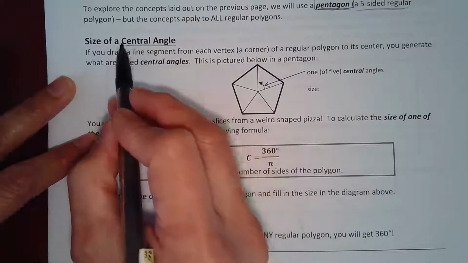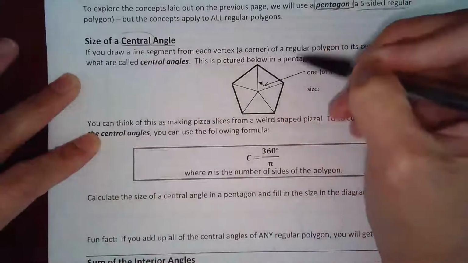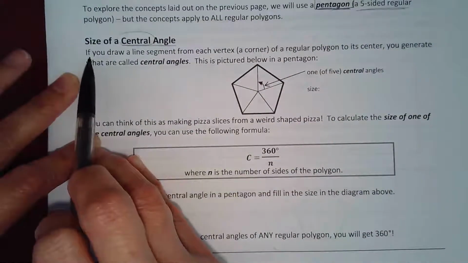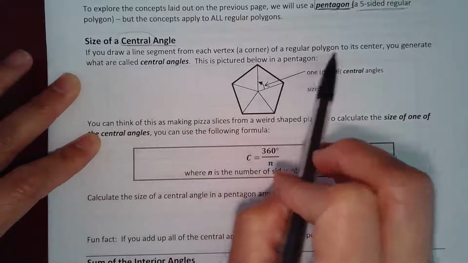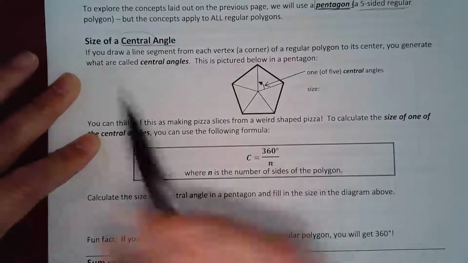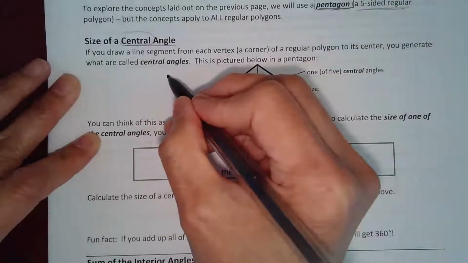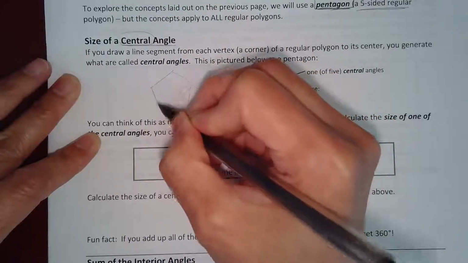As you can see, the word center, when you have this shape, if you draw a line segment from each vertex of a regular polygon to its center, you generate what they call a central angle. You don't have to draw this, but I just wanted to show it to you.